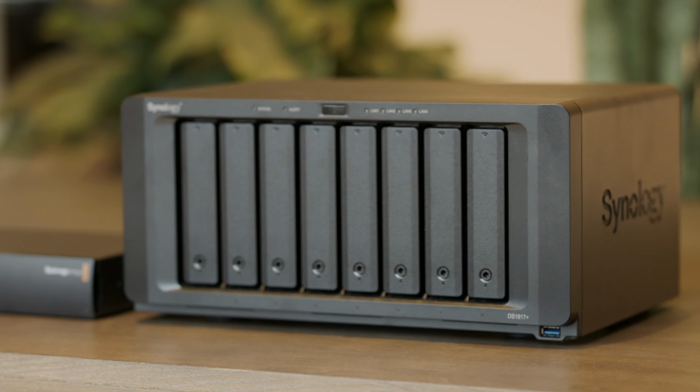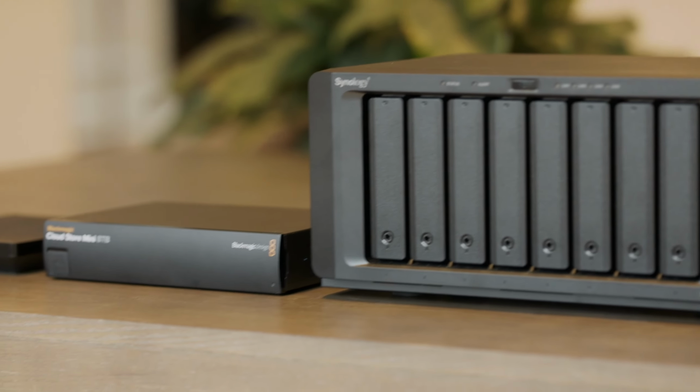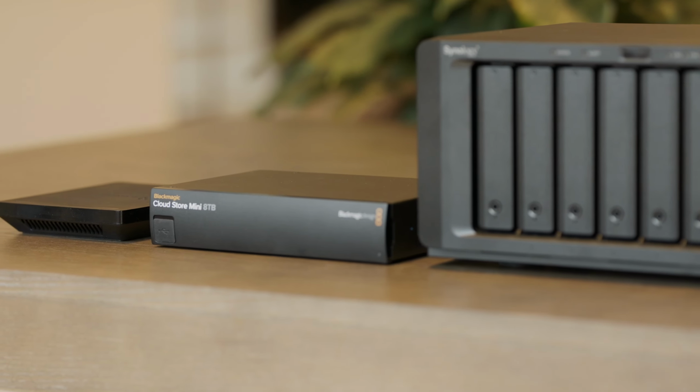So why, with all of my equipment, would I want one of these devices? The main reason is the overall size. The overall size is extremely small. It's pretty much the same size as an external drive that you would typically get.